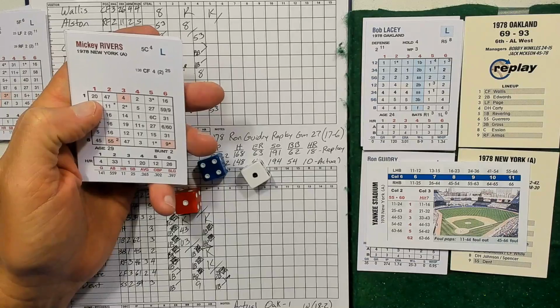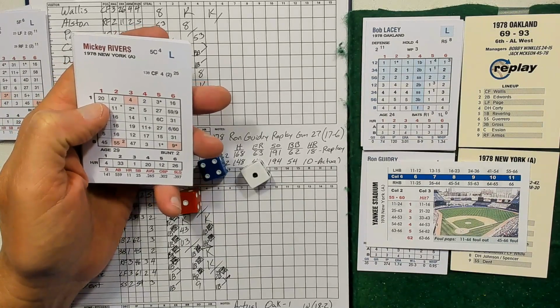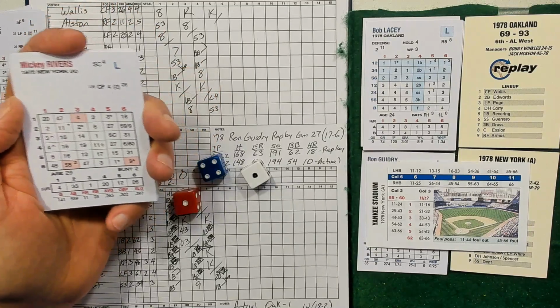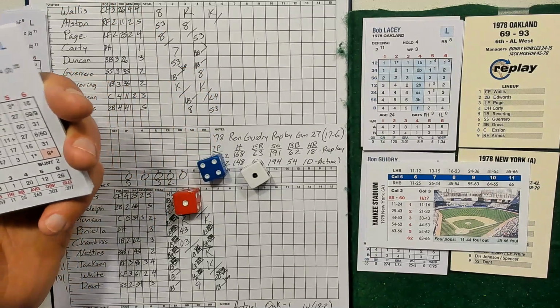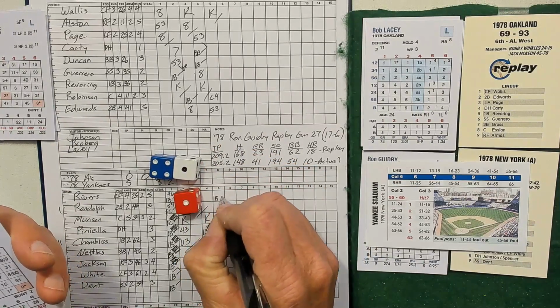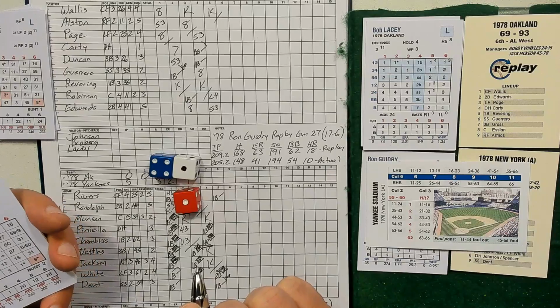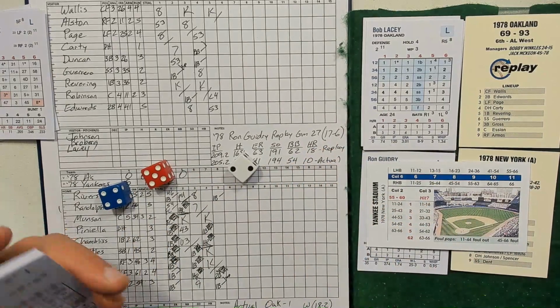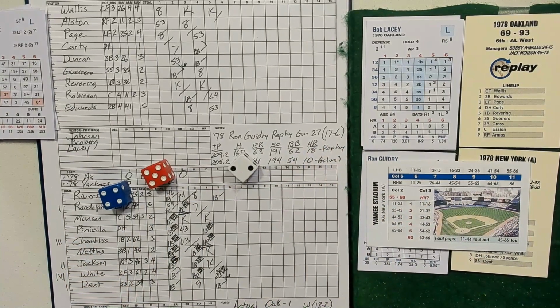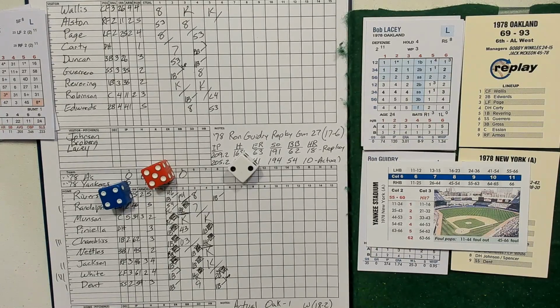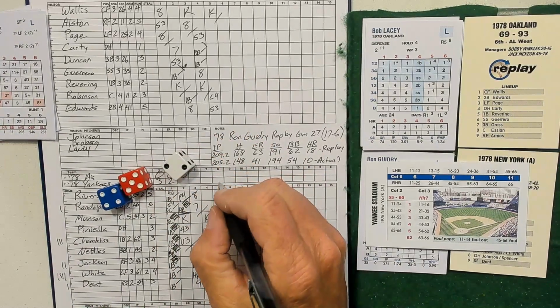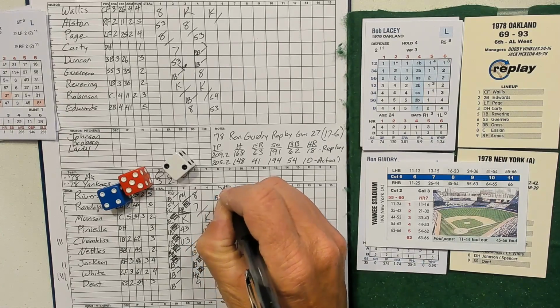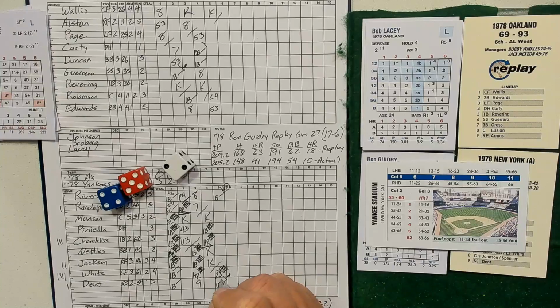1-1's a 20. 1-4, 21 in column 1's a line single. Line single to center. And possible error on the play. Center fielder is Wallace. He's a 26. And it's a 52, so that'll be a single. Or an error. So single and an error on Wallace. So that scores Dent. He goes to third on the single, scores on the error.